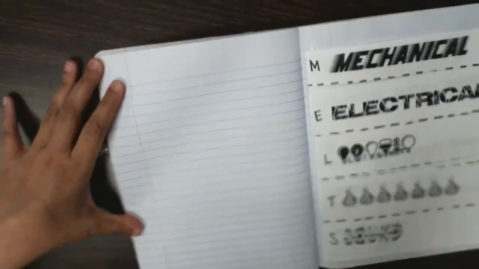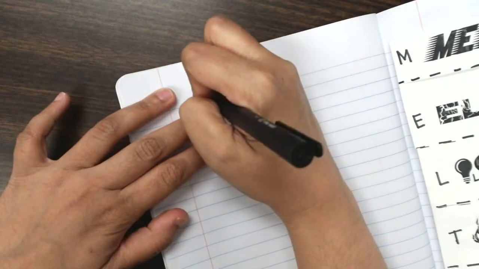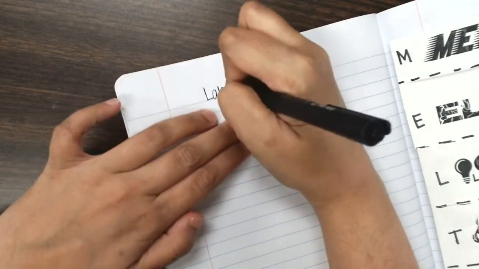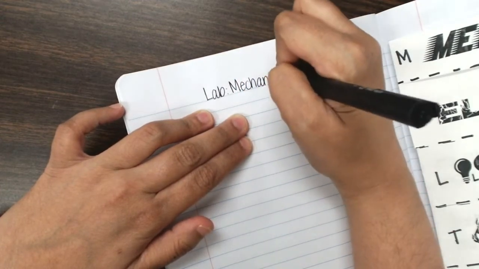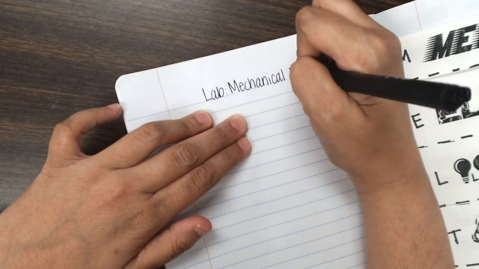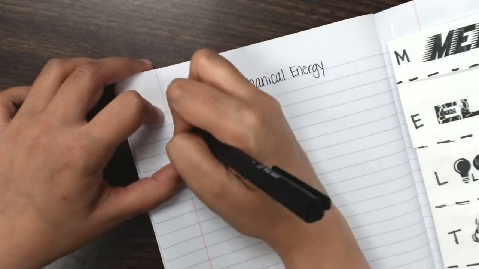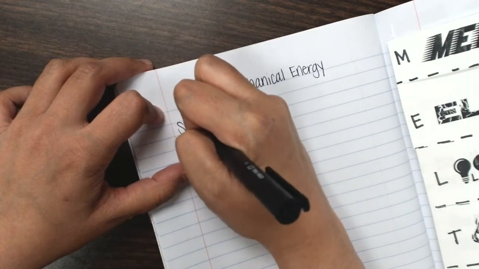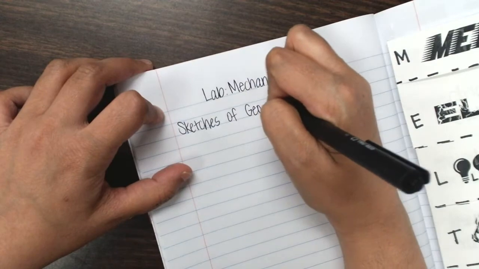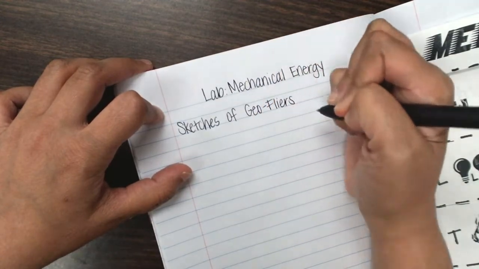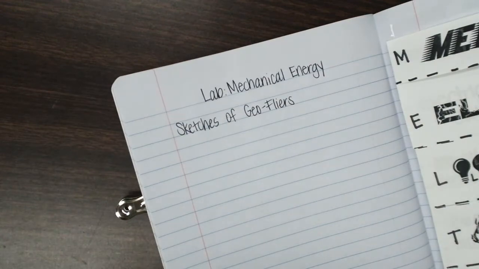So for this, we are going to be making Geo Flyers. So go ahead and write lab: mechanical energy. And so we are going to, first step is make sketches of the Geo Flyers. And so let me show you what they look like.